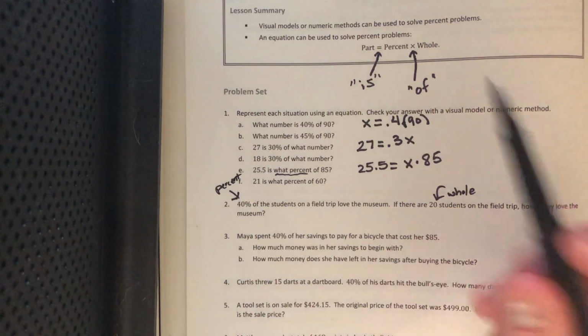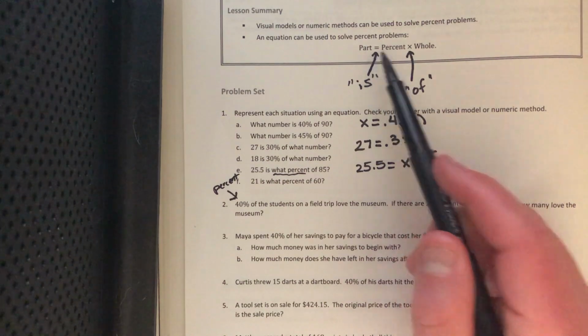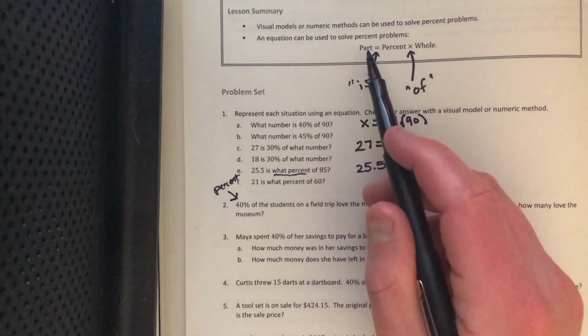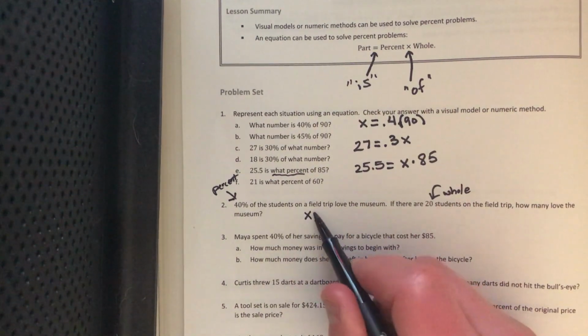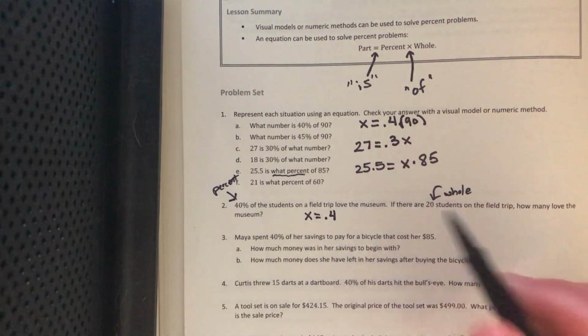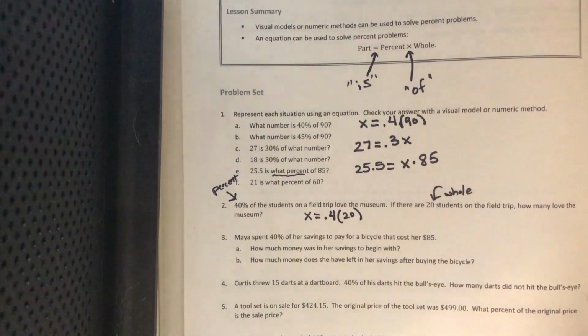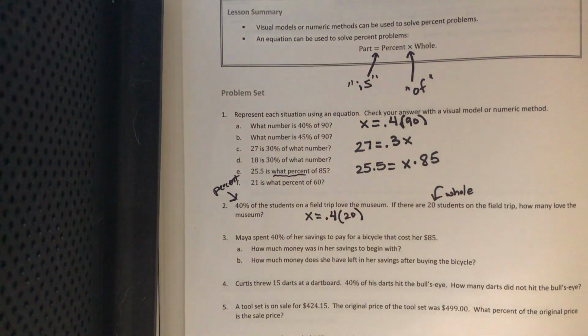And so it sounds to me like if we always have two of these three, percent, whole, and part, in this one we're trying to find part. So I could set up the equation like the one up here. I could say that X, the thing we want, the part, equals percent, which is 40% or 0.4, times 20, the whole. Okay, and so just solve that equation, one simple calculation, and you should get your answer.